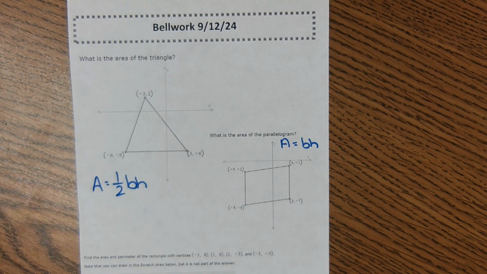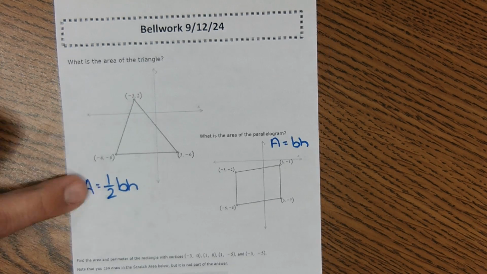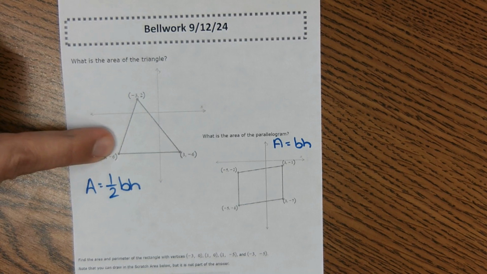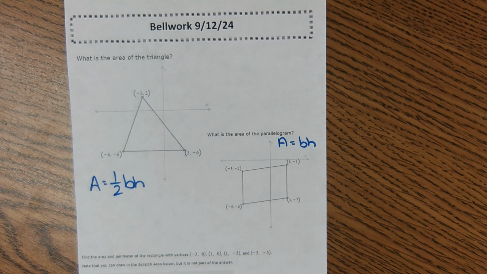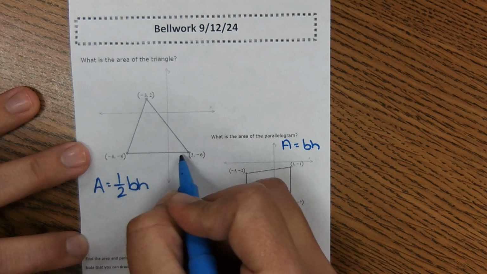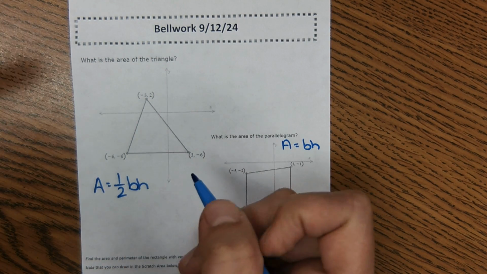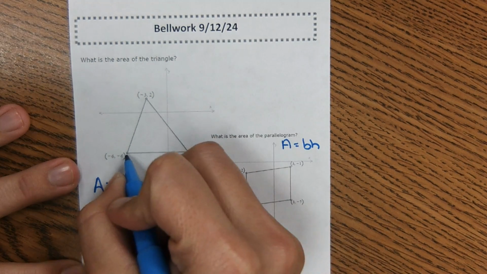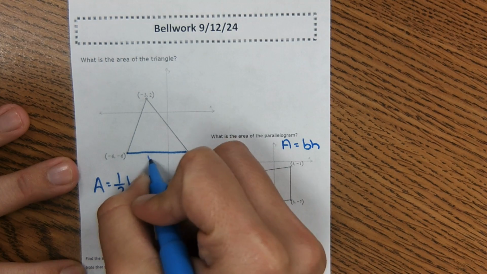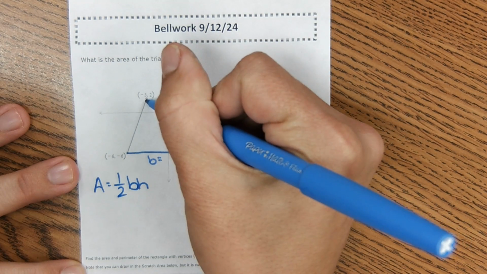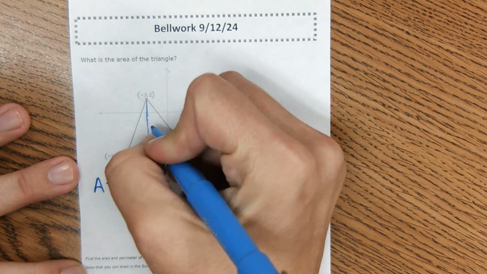Okay, so the first one says, what is the area of the triangle? The equation for area of a triangle is 1/2 base times height. Some of the examples we did as a class, we were counting squares, but you can't see the squares because they aren't on the grid. So the way you could figure out the base and height, this we're going to use as a base, and then the height has to be perpendicular height from the top to the bottom.